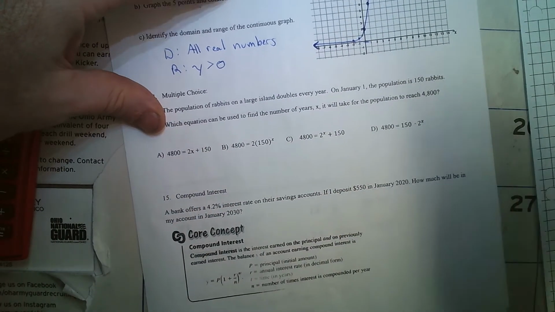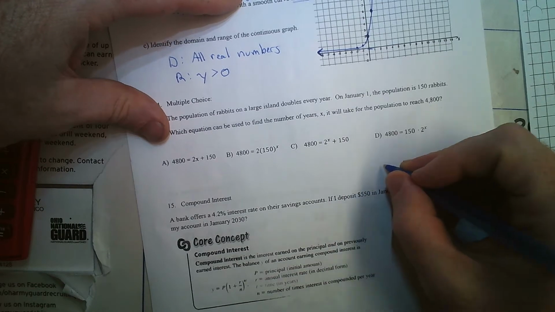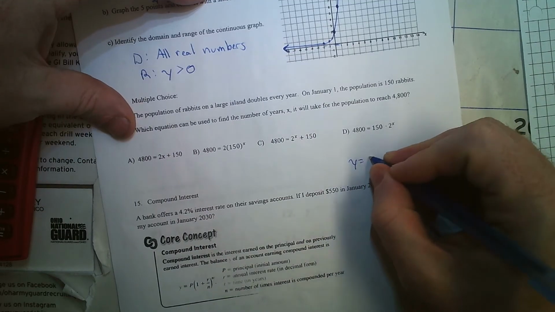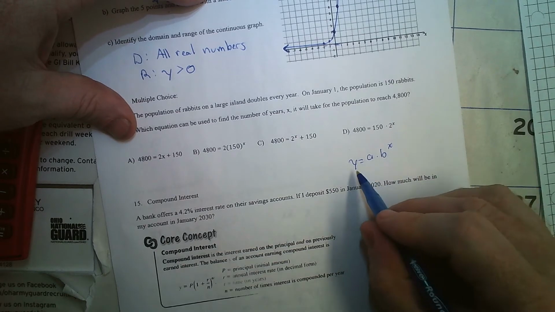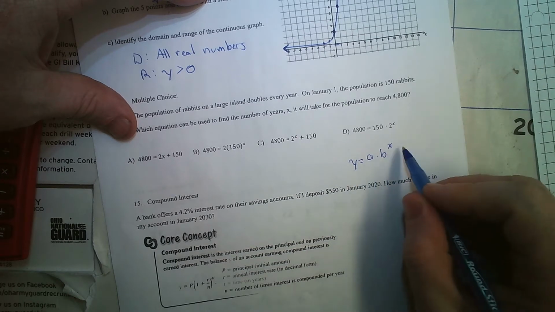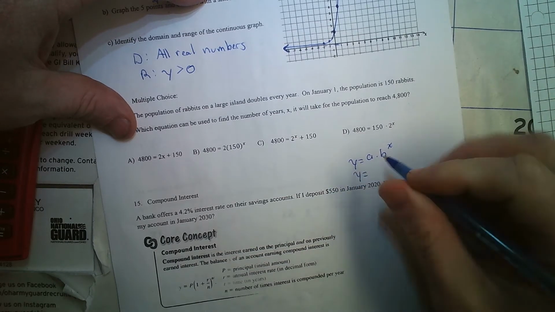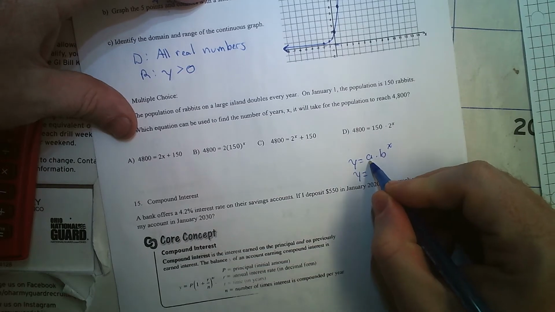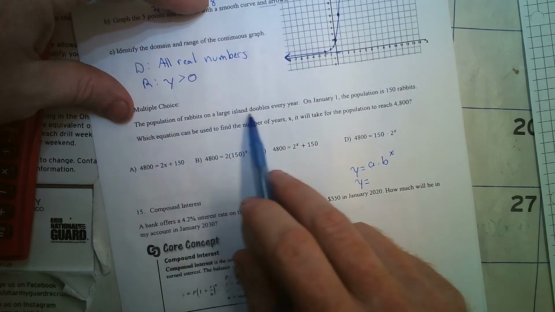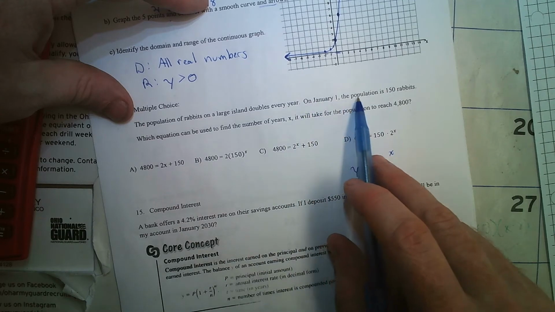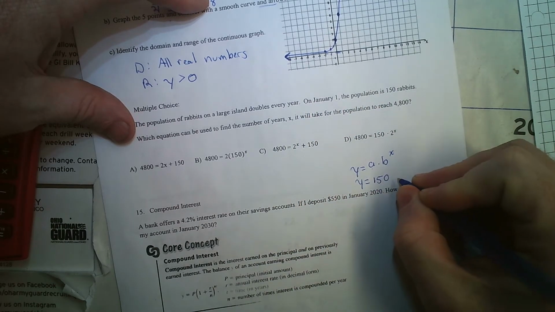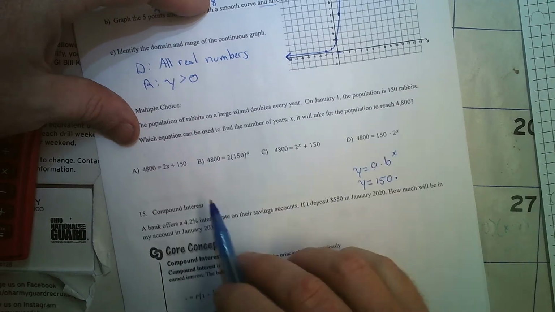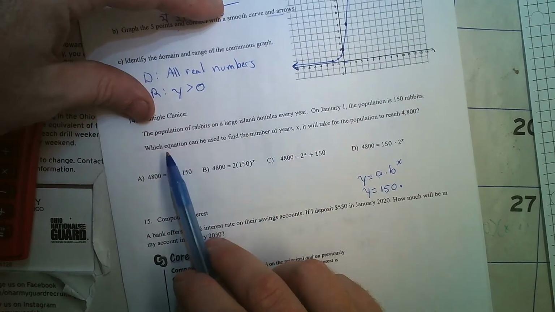So we have to write our original equation. If I was going to write it, it would start with y equals a times b to the x. This is our general form of all exponential functions. A is always my initial value. Going back to the problem, it said the original population was 150. So I started with 150 rabbits, and you have to be a little bit careful here to read.